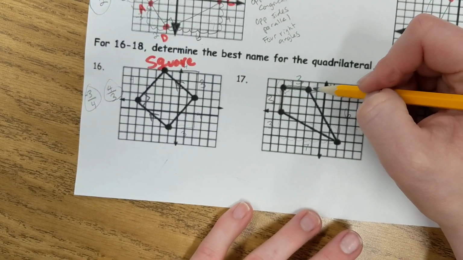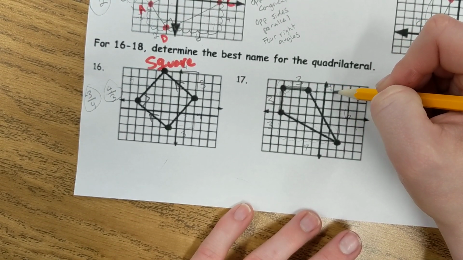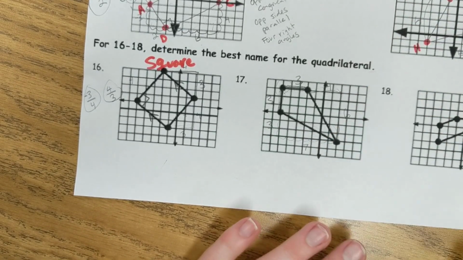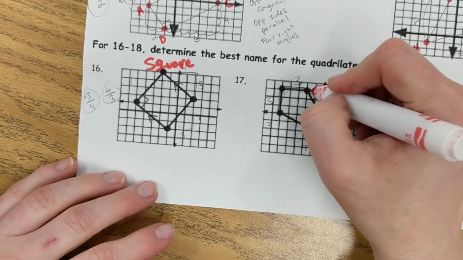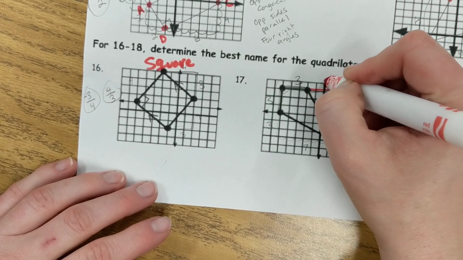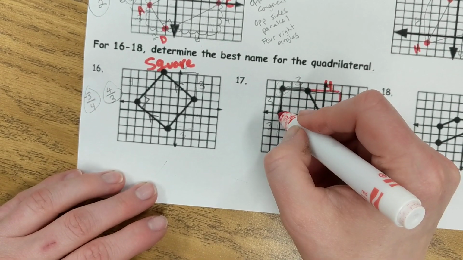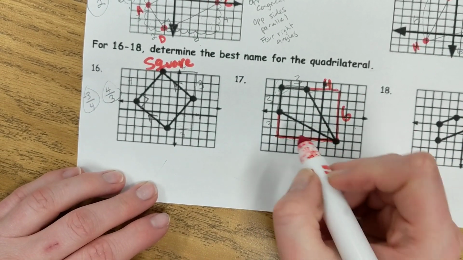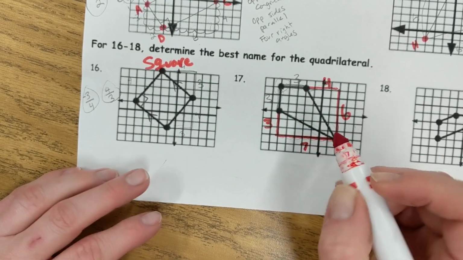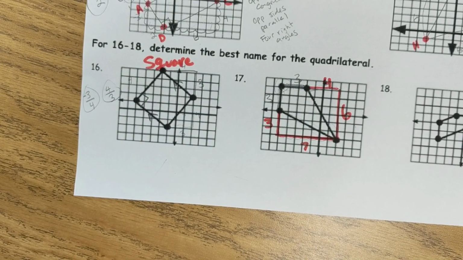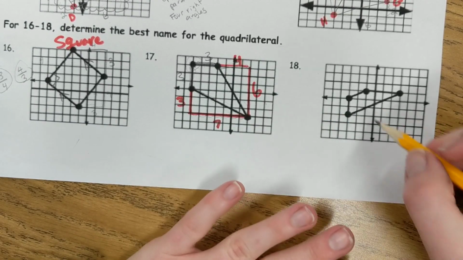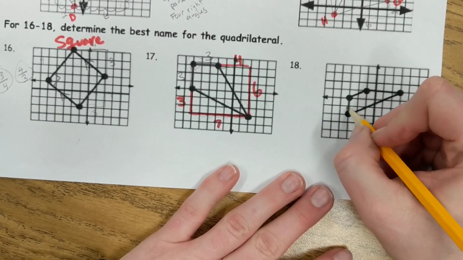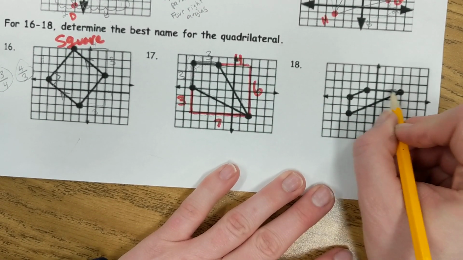Let me make sure I didn't count wrong. So this is over 4, down 6, and this is down 3 over 7. So not a kite.